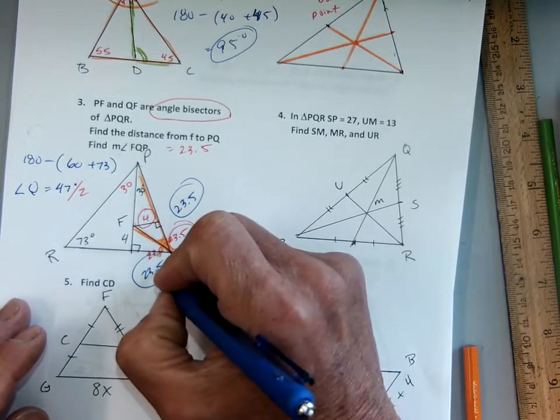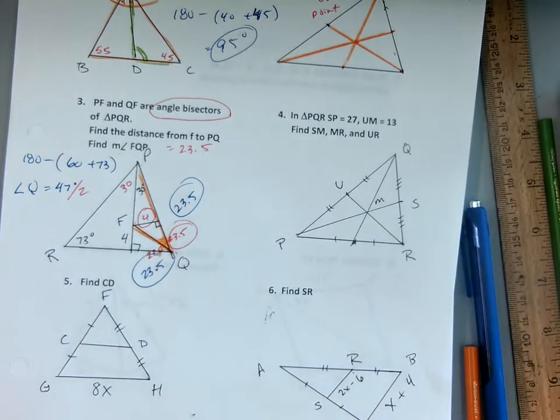There you go. And you guys, I'm not a very good artist, so don't just look at the picture. Don't just try and measure it because I'm a lousy artist. It's just the way it is.